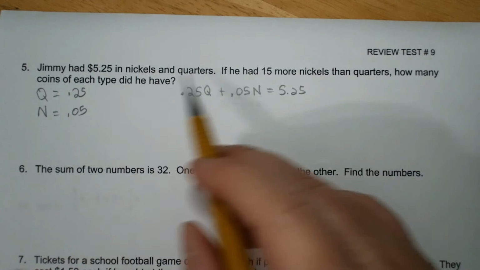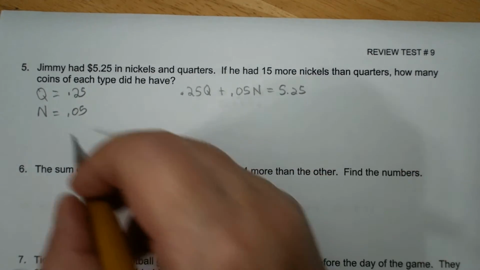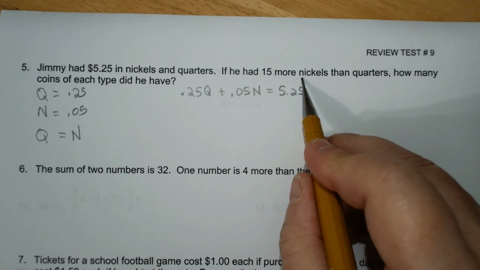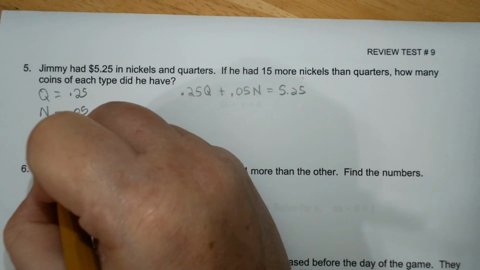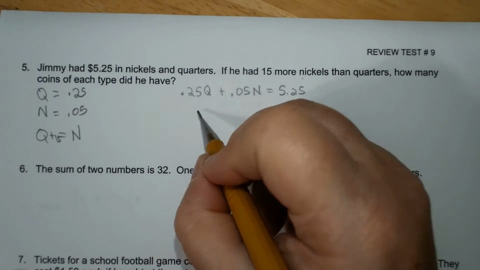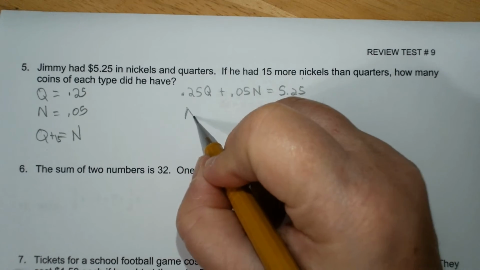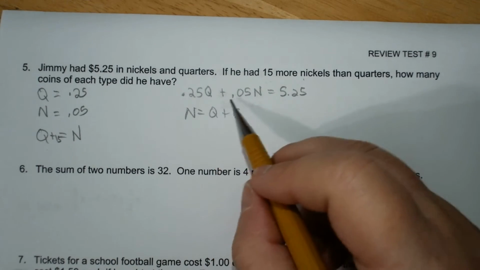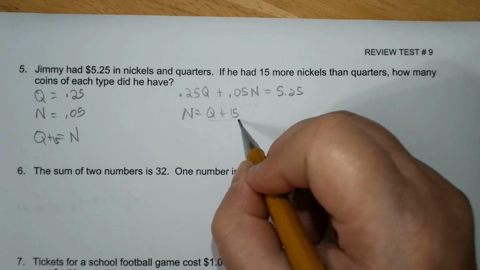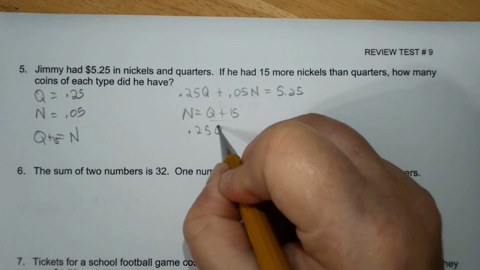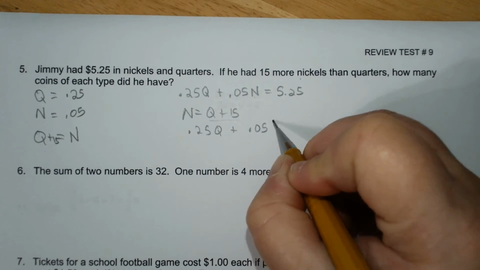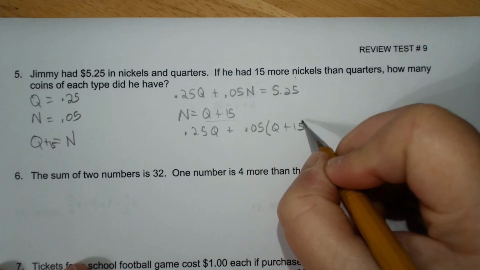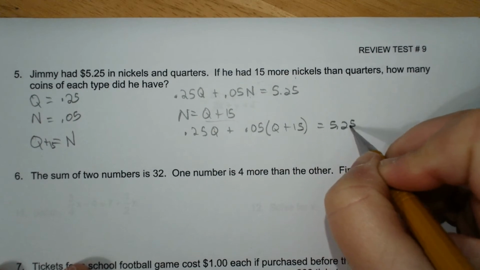And then he had 15 more nickels than quarters. Quarters equals nickels? That's not true. He had 15 more nickels, so you have to add 15 to the quarters for it to be equal. So N equals Q plus 15. Straight substitution. I'm going to substitute this in for the N. 0.25 Q plus 0.05 times (Q plus 15) equals 525.